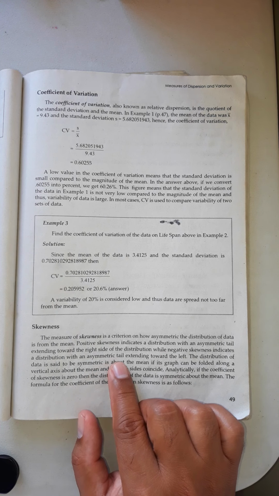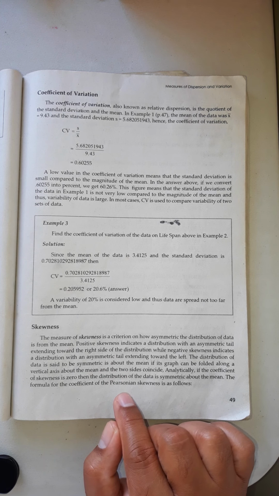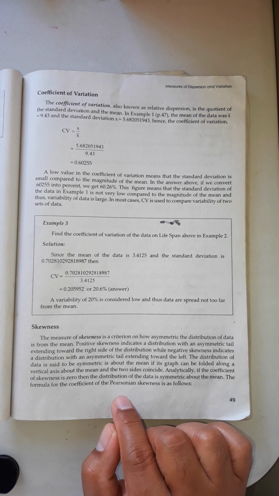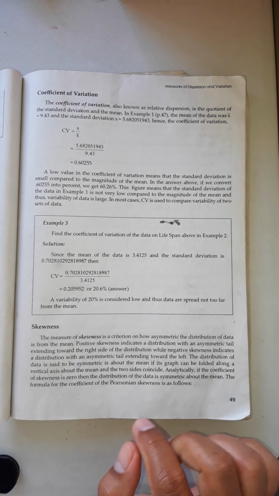Positive siya in this case with an asymmetric tail extending towards the right side, while negative indicates a distribution with an asymmetric tail extending toward the left. Okay? The distribution of data is said to be symmetric about the mean if its graph can be folded along a vertical axis about the mean and the two sides coincide.